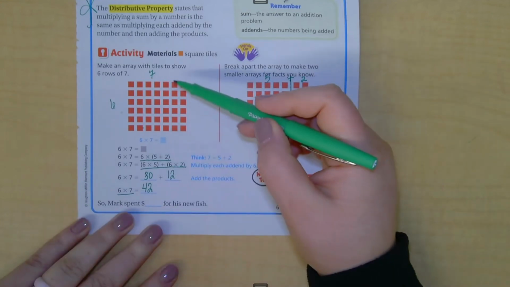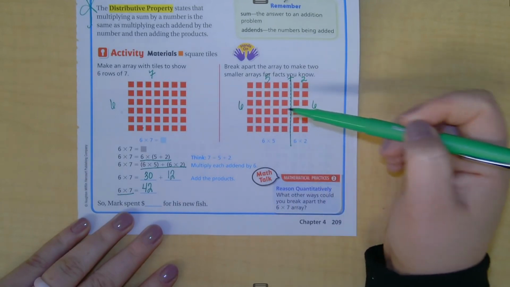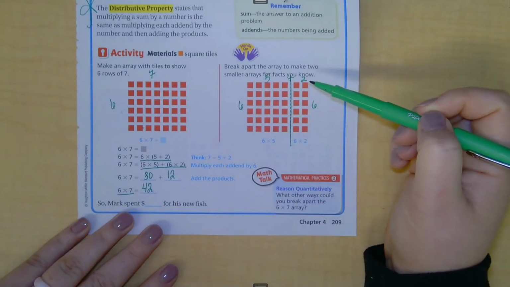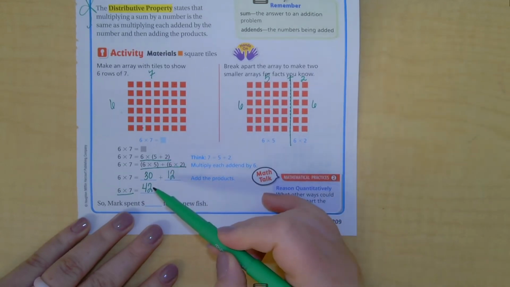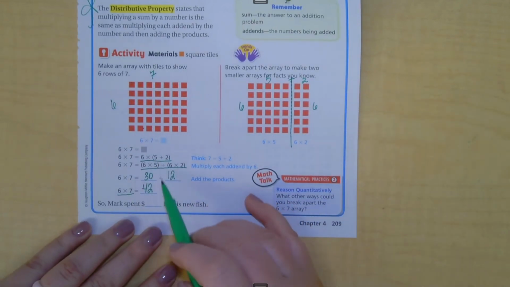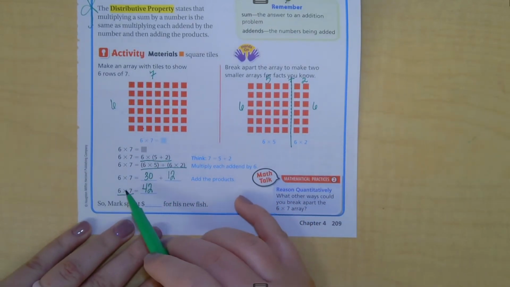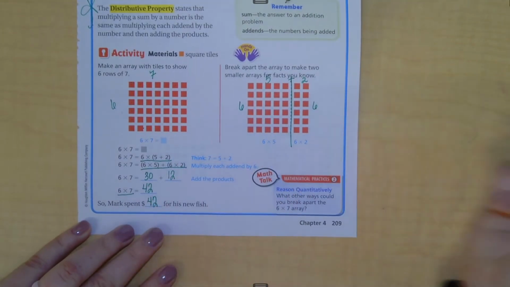I broke apart my array into 2 smaller arrays, solved for each of those, then I put the totals back together to find the total of the large array. Now, I'm not finished because this is 6 times $7. So Mark spent $42 for his new fish. Okay, let's keep going.